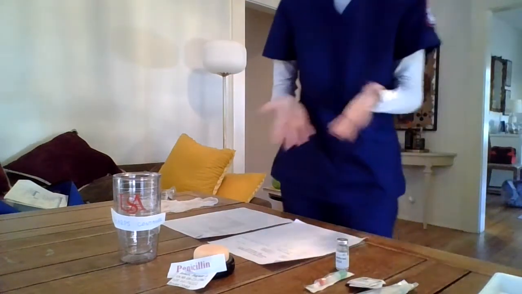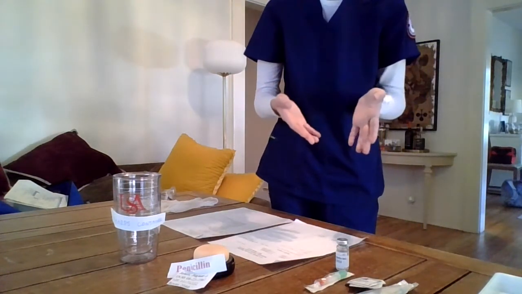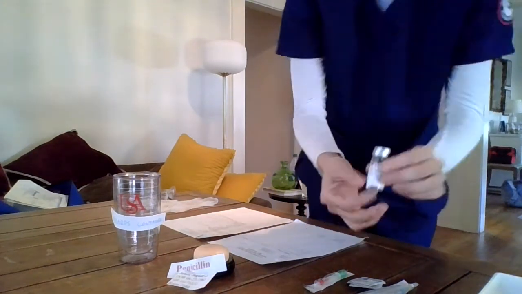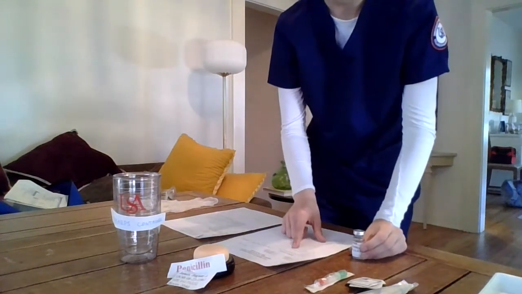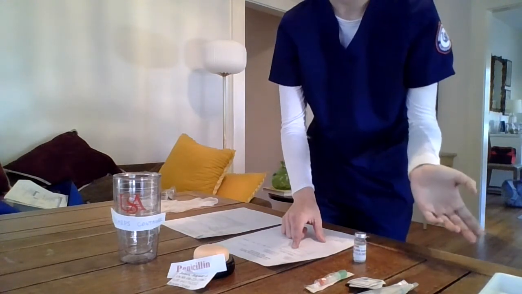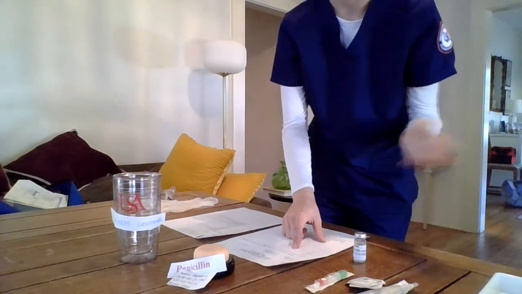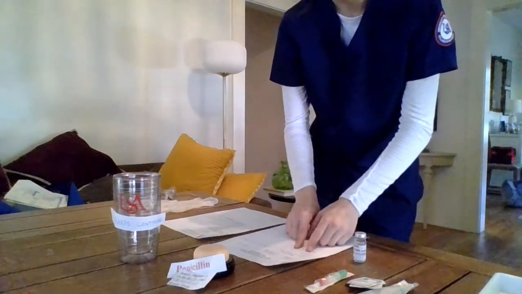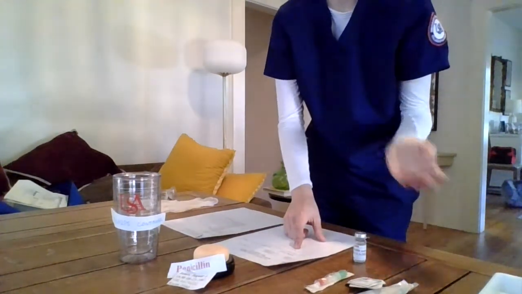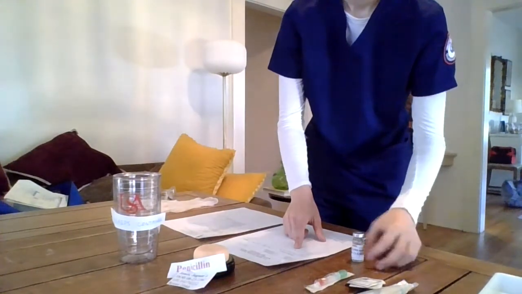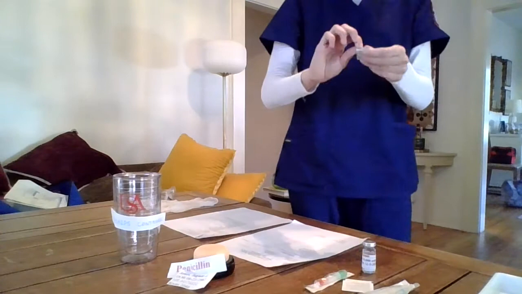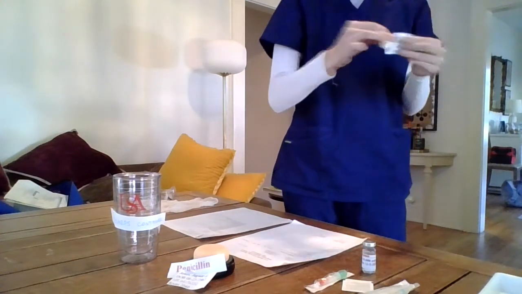Okay, now I need to verify the correct dose to give my patient. So we have on hand heparin 2,000 units per milliliter, and we have an order for heparin 5,000 units. So I'll be administering half a milliliter of heparin, and we'll compare that calculation to my MAR. So it says heparin 5,000 units or half a milliliter. Now I'm going to grab an alcohol swab pad and we'll cleanse the top of my vial.